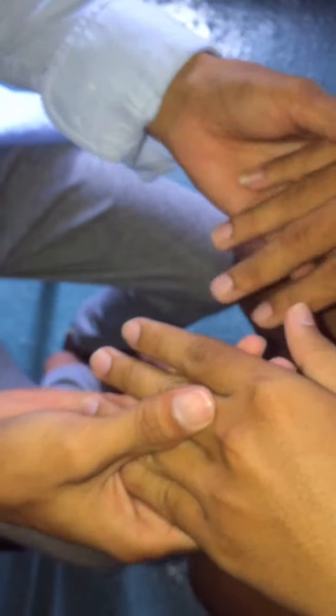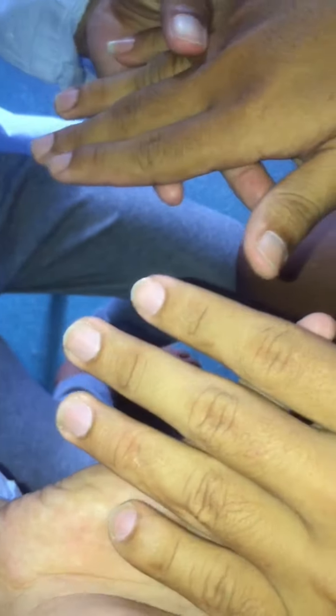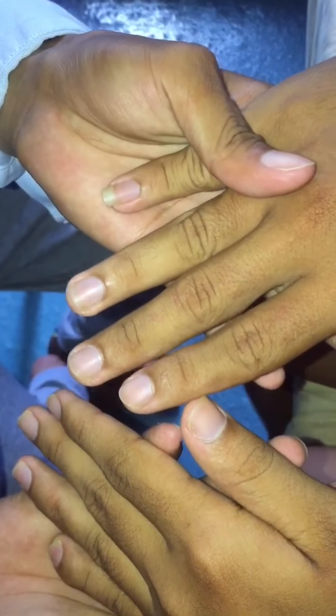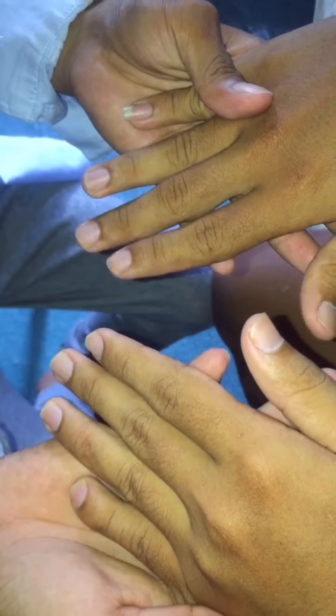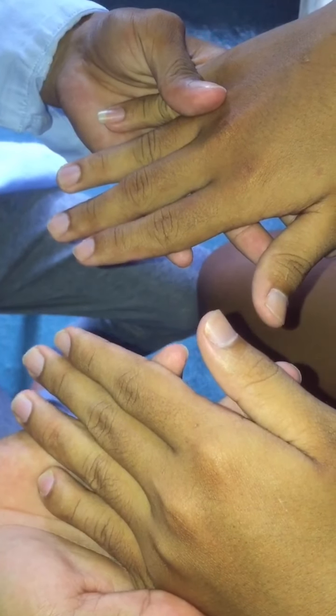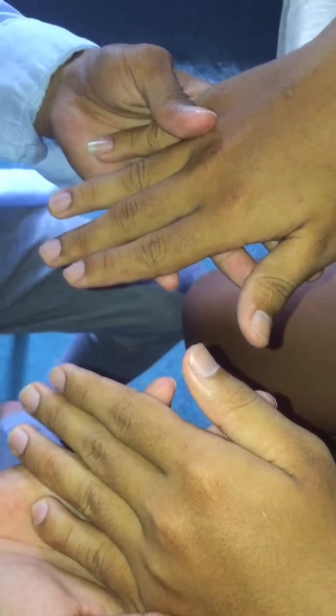Then also inspect the shape of the nails. So there is normally a 160-degree angle between the nail's base and the skin.